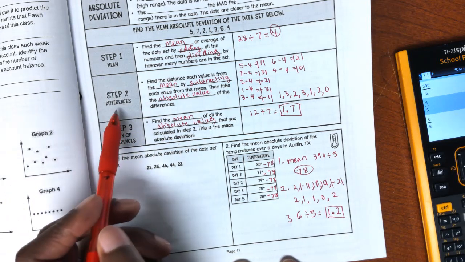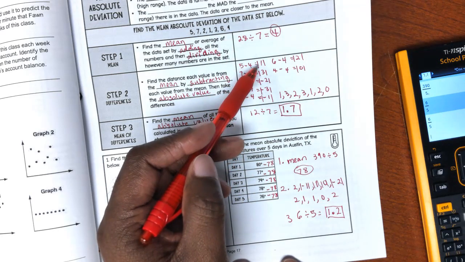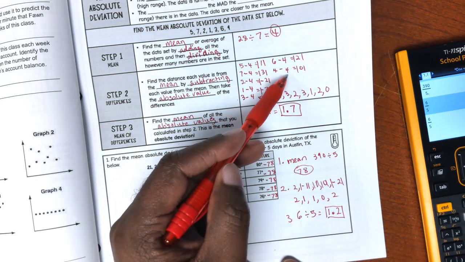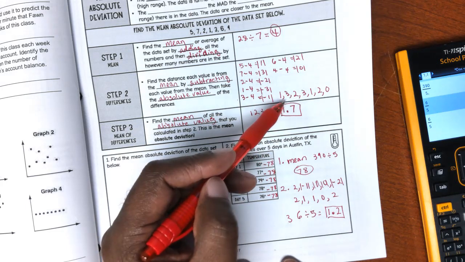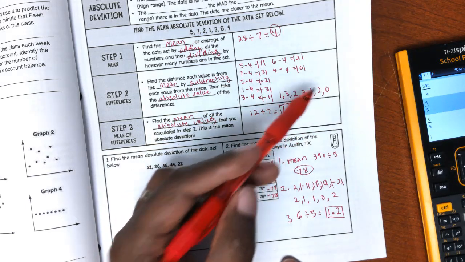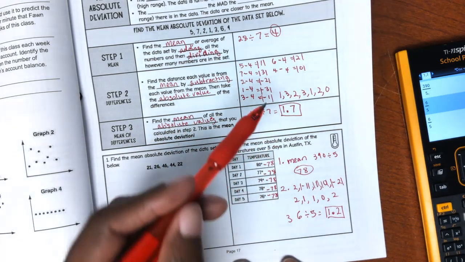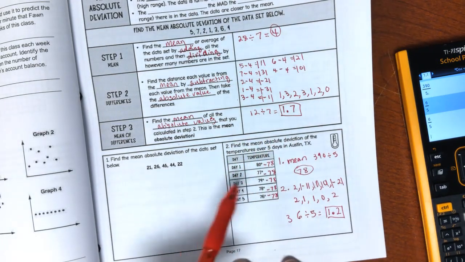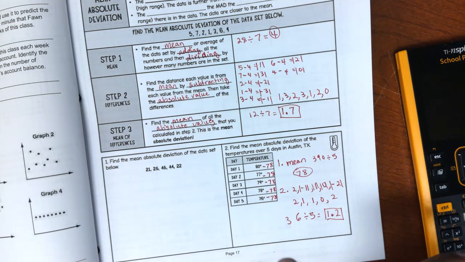Step 2, we're going to find the difference or the distance away from the mean by subtracting each of the original data points from the mean. And then whatever the values are, we're going to take the absolute value so they become positive. And then step 3, we're going to find the average or mean of those absolute values. So we added those all up together and then divided by the total. Once again, if you can follow those steps, it's the same process for all mean absolute deviation problems.